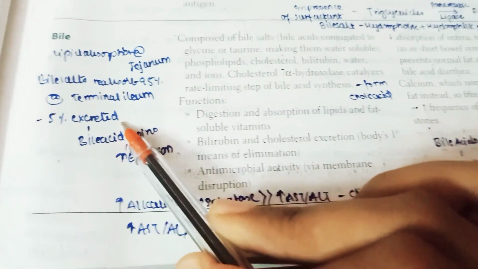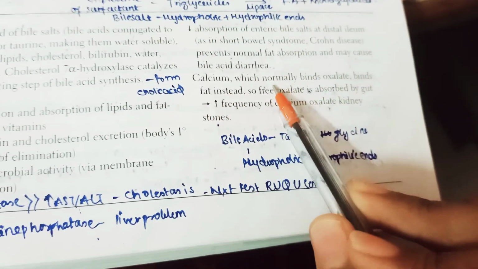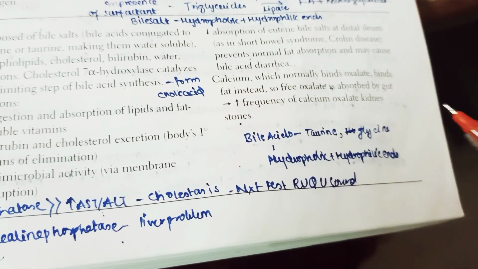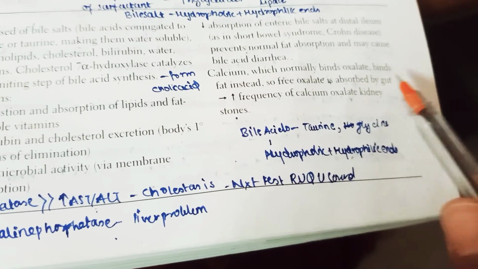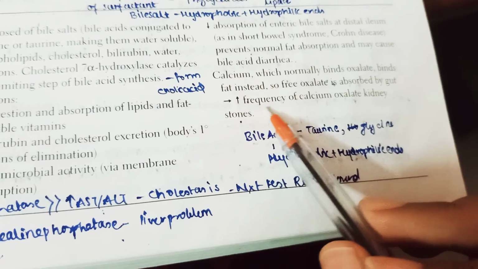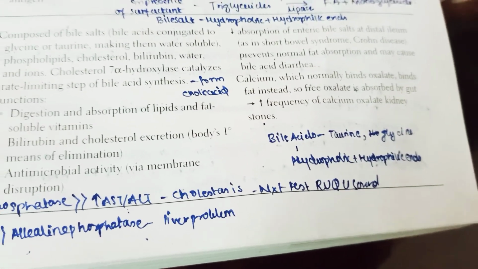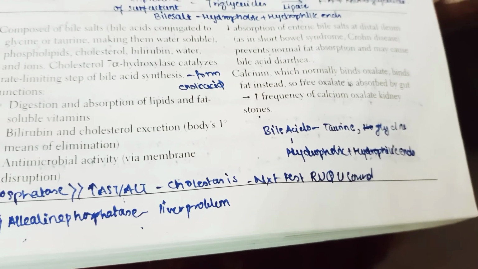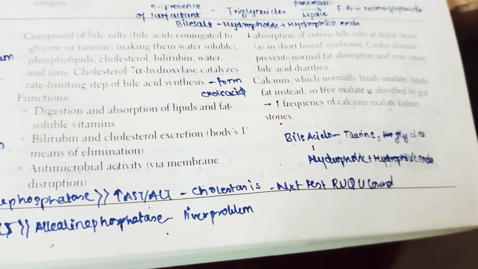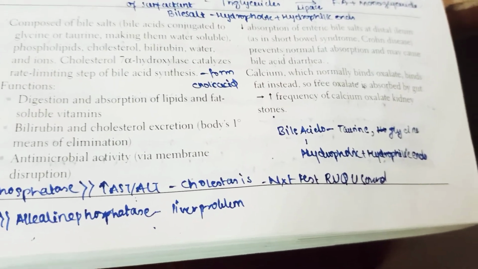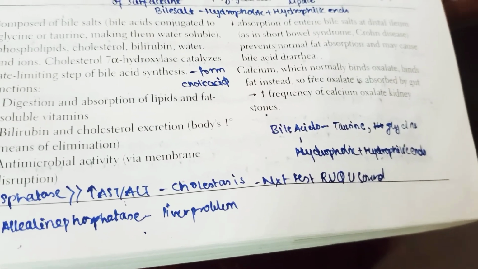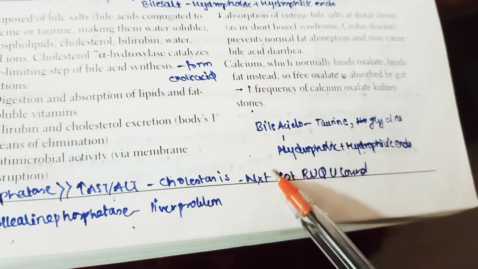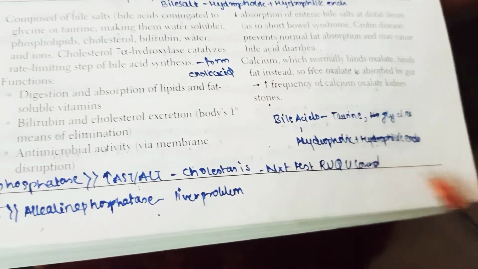That is very important. Calcium, which normally binds to oxalate, binds to fat instead. Because of this, there is more free oxalate, and that free oxalate is absorbed by the gut, and that will lead to increased frequency of calcium oxalate kidney stones, because oxalate should be in the bound form with calcium and go away, but now oxalate is accumulating. So bile acids have taurine and glycine. They have both hydrophobic and hydrophilic ends.